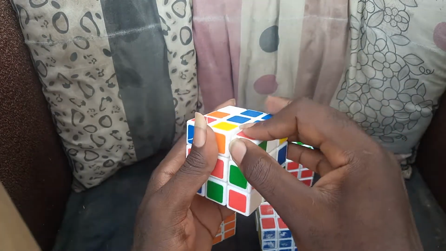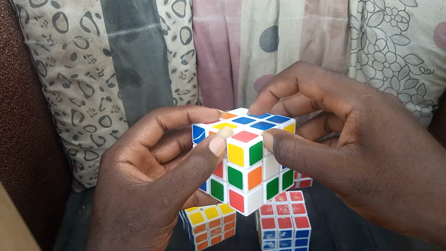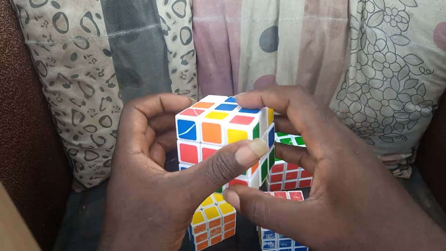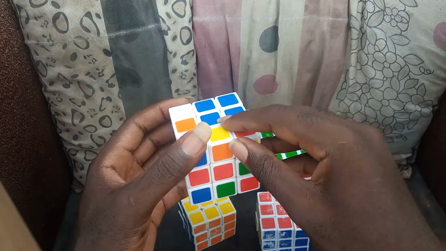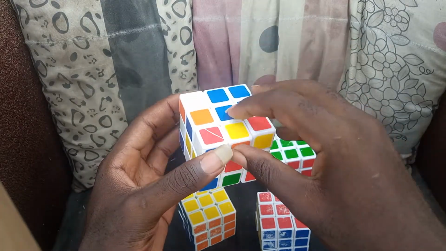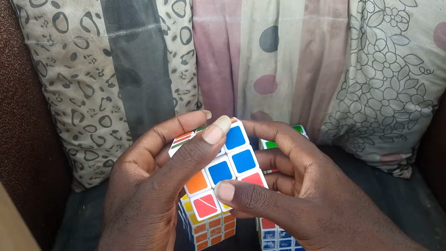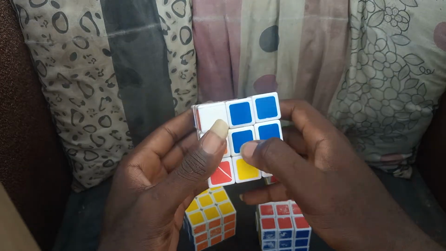Then we have the corners. Corners in a Rubik's cube are any pieces that have 3 colors. Like this one has red, yellow, and green. Those are corners. So whenever I say a corner, I mean the one that has 3 colors. Whenever I say an edge, I mean any that has 2 colors. Whenever I say the center, it is any that has no other color but that one color at the center. Did you hear? Whenever I say center blue, I mean this one here.